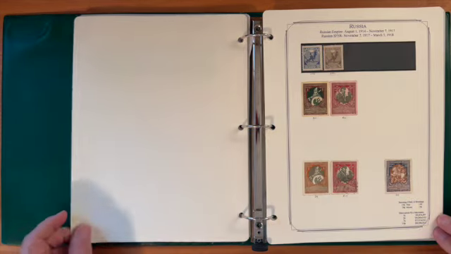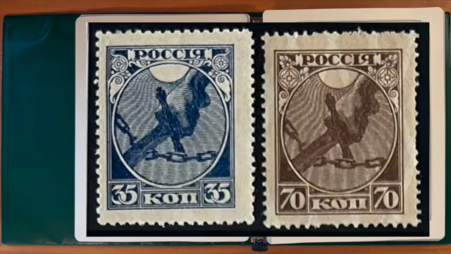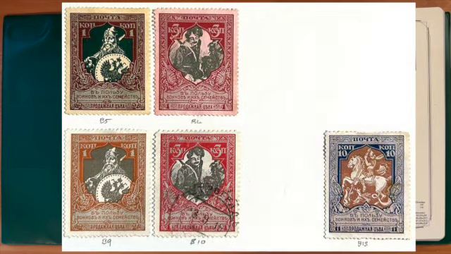This final page of Russian stamps are from the period after the Russian Civil War. Those first two stamps show a motif of a sword severing the chain of bondage. Also on this page are a series of semi-postal stamps to support various war charities.